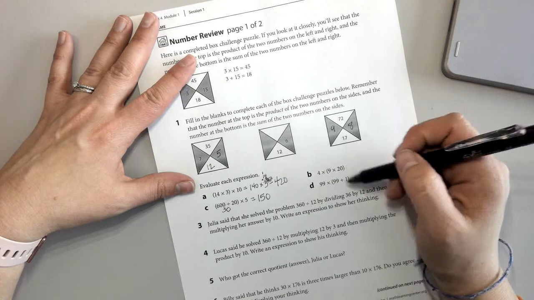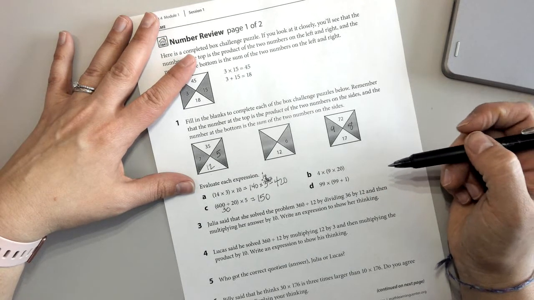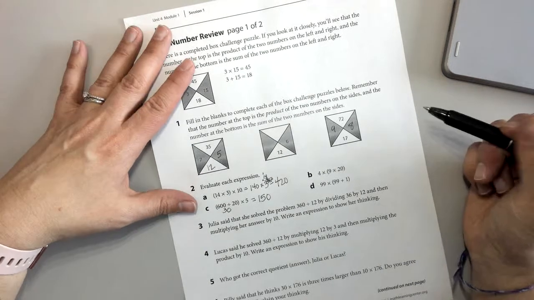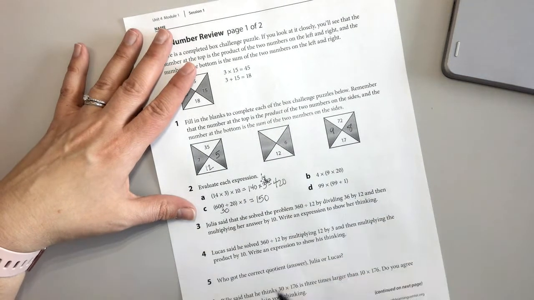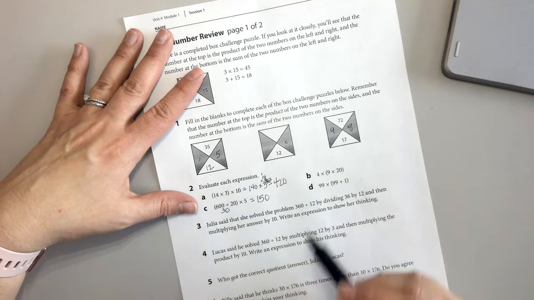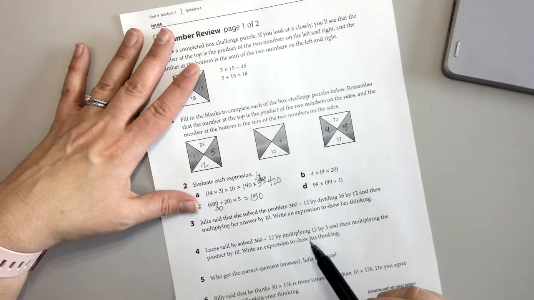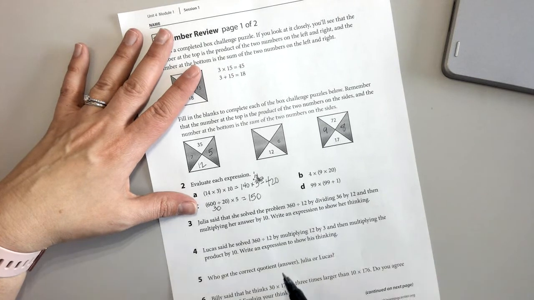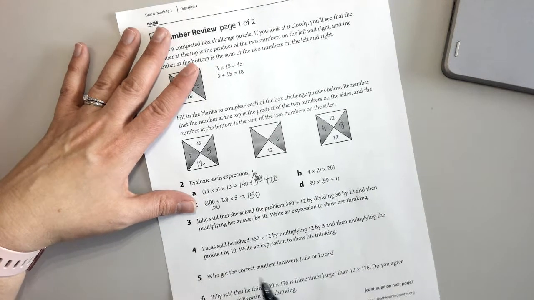And then I'm going to let you do D on your own as well. Try and think about how you could maybe figure that out, what's going to be the best way. It's actually set up right for it to be the best way as the parentheses are written there.